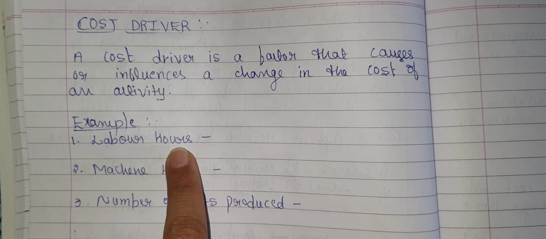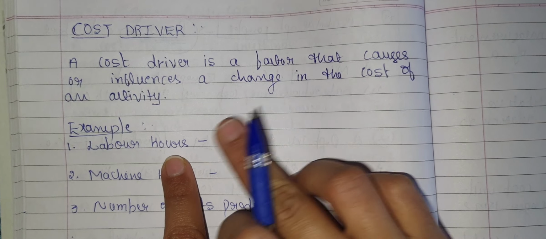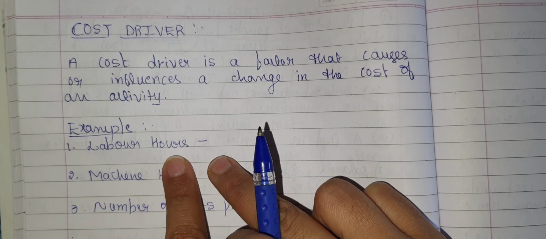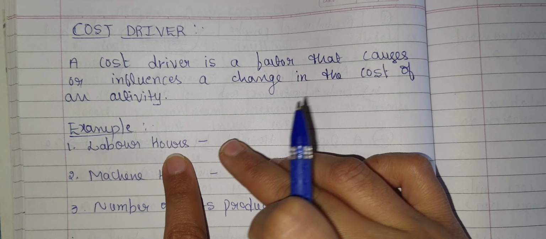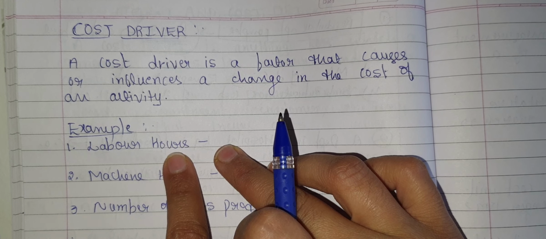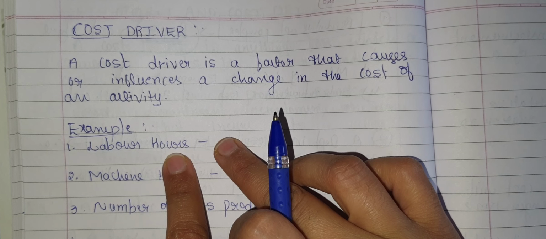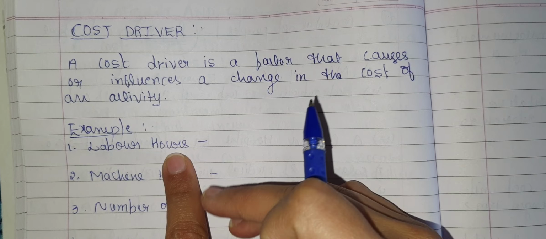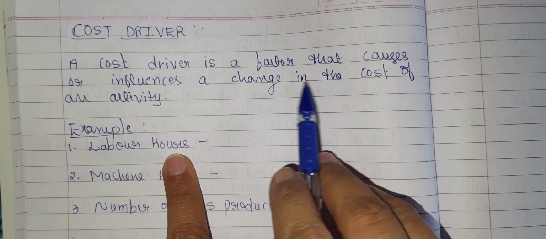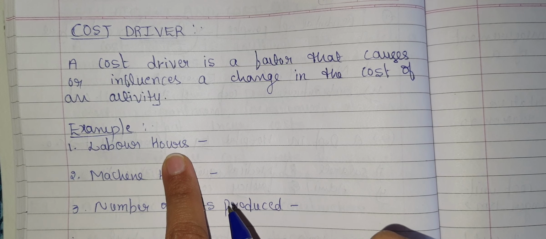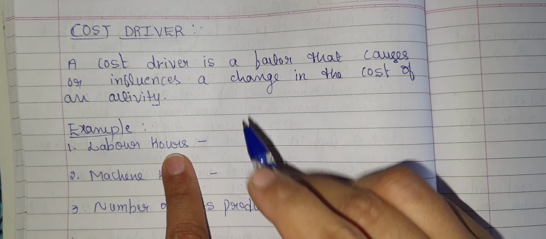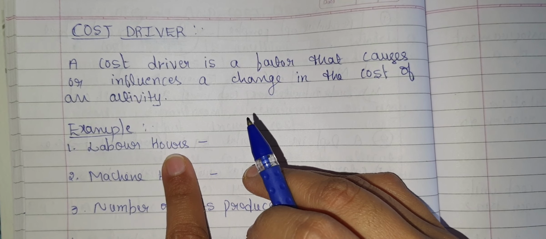It is a factor that causes or influences a change in the cost of an activity. If a worker works more labor hours, he earns more wages, so there is a change in the cost of an activity. The company has to give more wages to that worker.